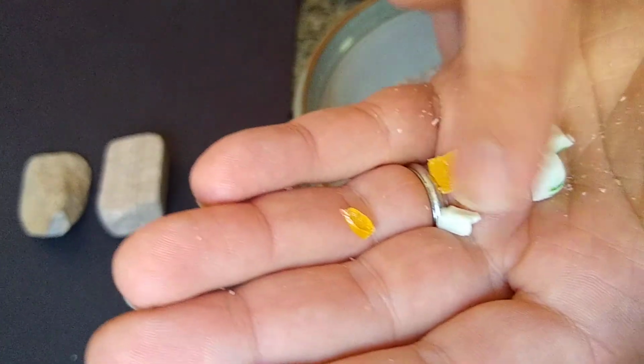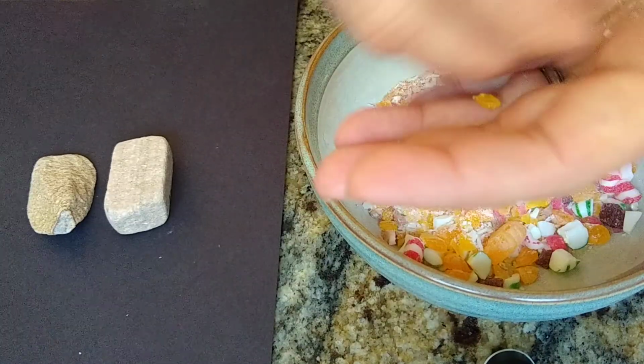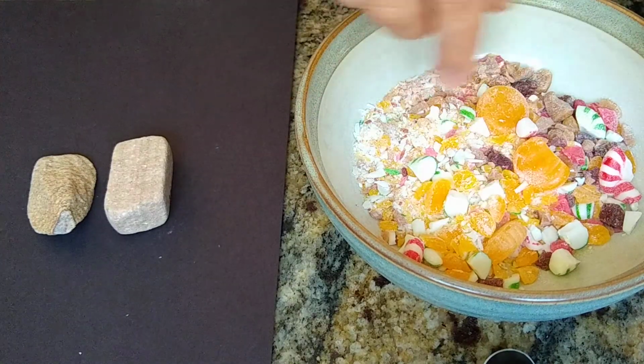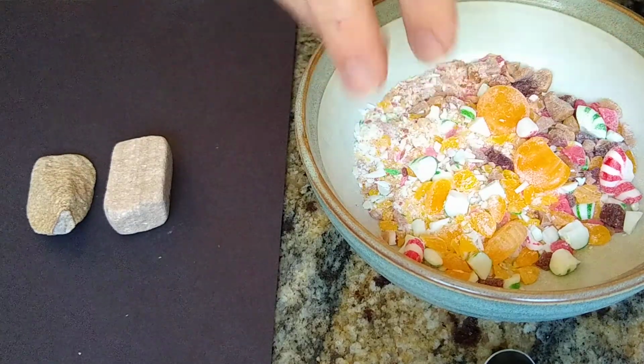Oftentimes sediments are rounded. These are not really rounded, but a lot of times they are. The ones we made, we couldn't actually make them rounded. That would have been too difficult. But we're going to work with these guys.